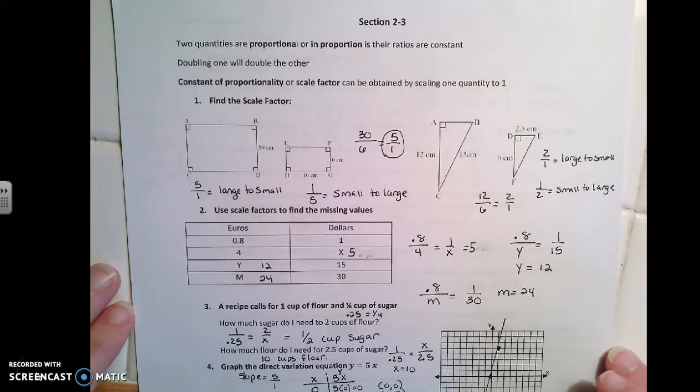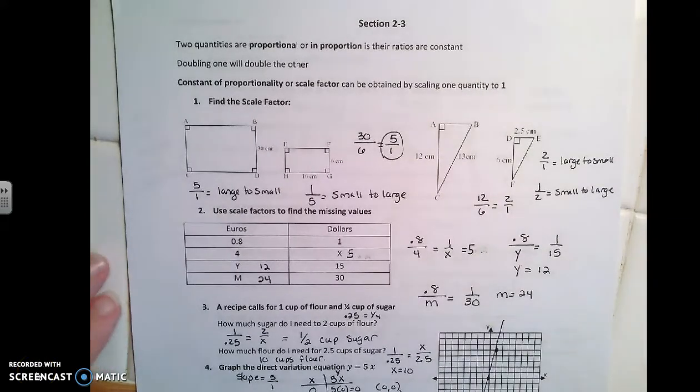We're looking at section 2.3. 2.3 is talking about quantities that are proportional or unproportional. That just means that their ratios are constant or the same. So that means that doubling one would be doubling the other. And when we're talking about this ratio that's constant, it's called a scale factor or a constant of proportionality. And it can be found by just scaling one of the quantities to 1.